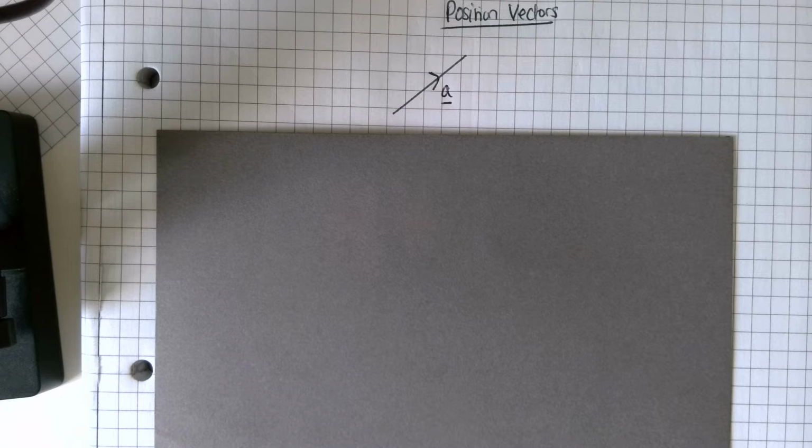So this feeds nicely from the video before where we were looking at column vectors, so the numerical way of describing vectors. This video, as it says, position vectors, we're thinking about how we can use our vectors to move from one place to another and think of them in combination with other vectors.